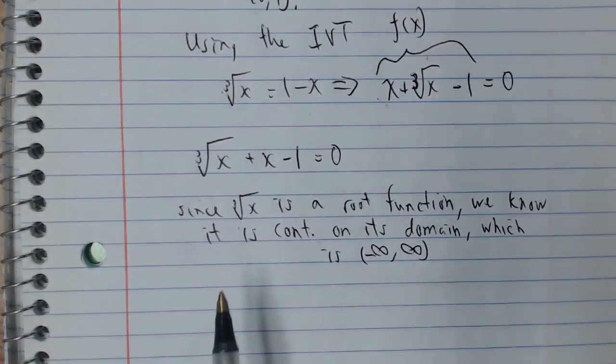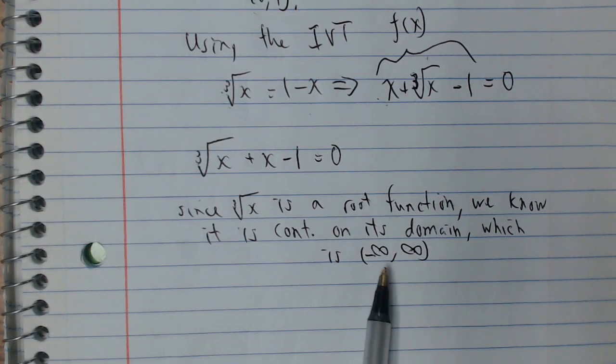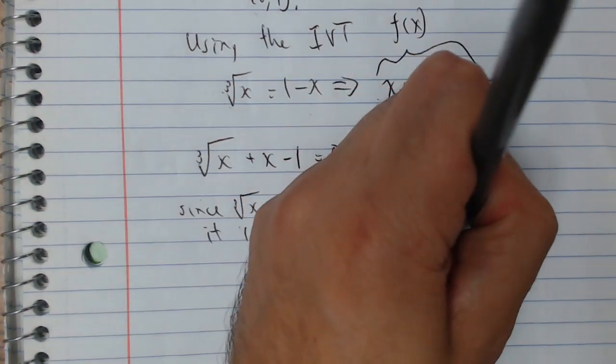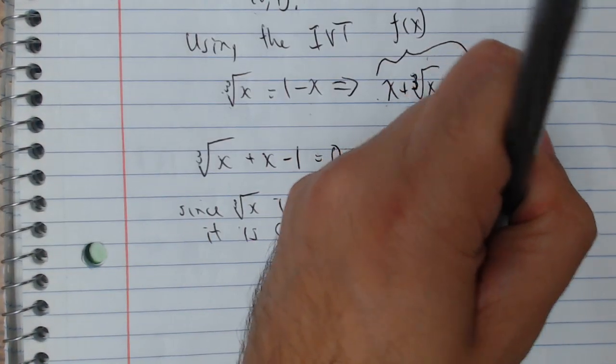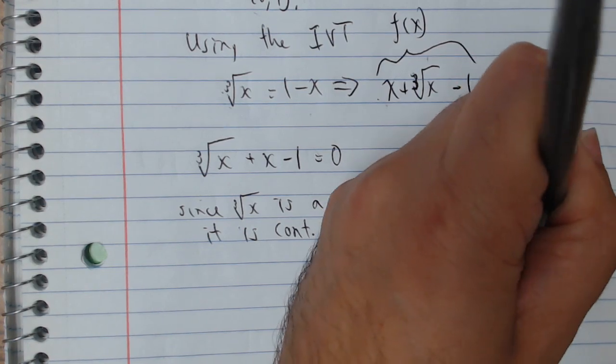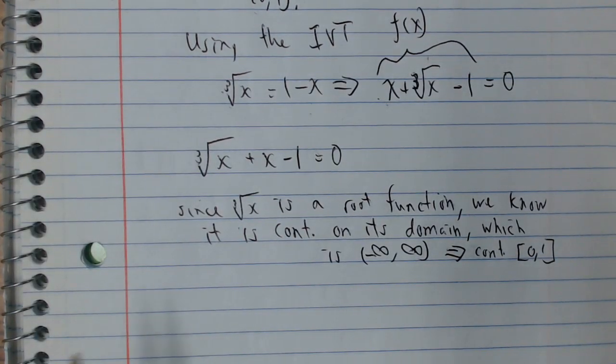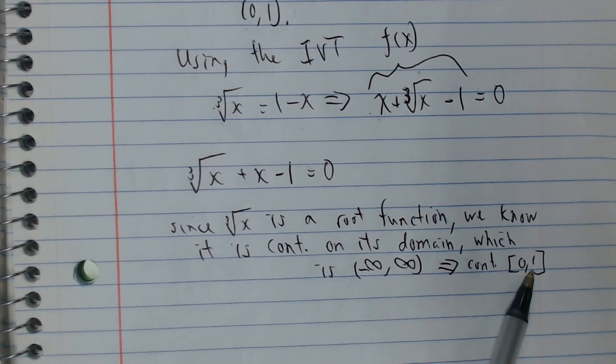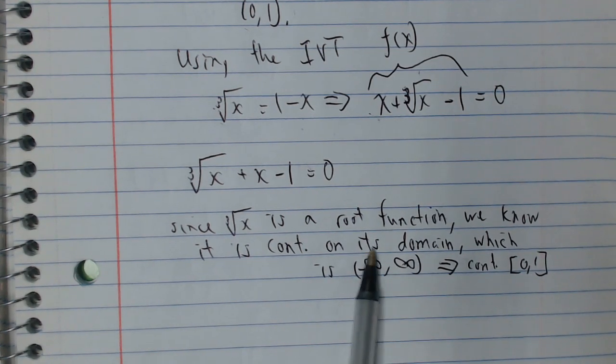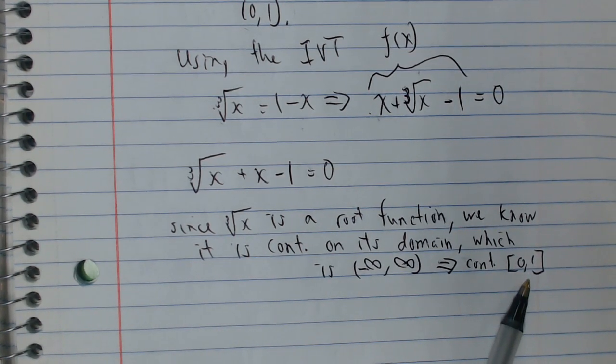Of course, if the cube root of x is continuous from negative infinity to infinity, what does that imply? It implies it's also continuous on the closed interval from 0 to 1. Of course, 0 to 1 is contained in there. So if this guy's continuous on all reals, it's also continuous on the closed interval from 0 to 1.